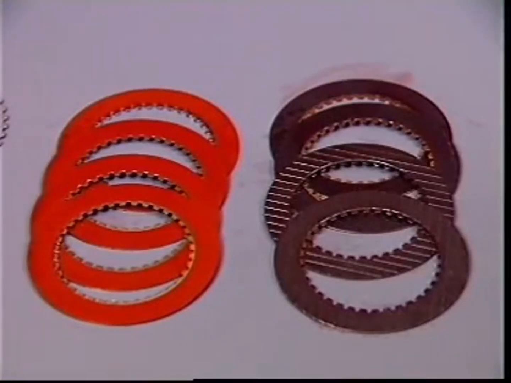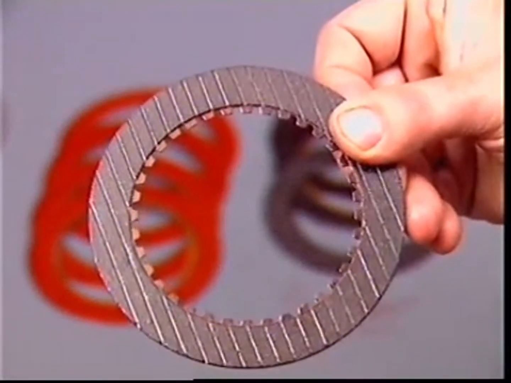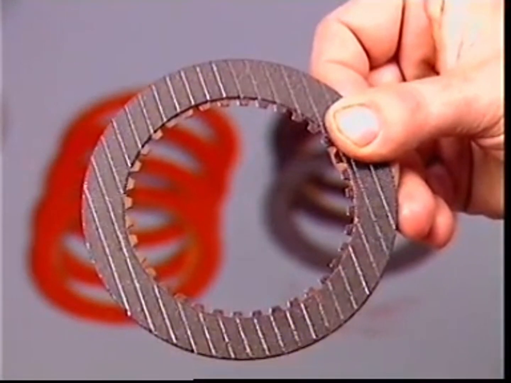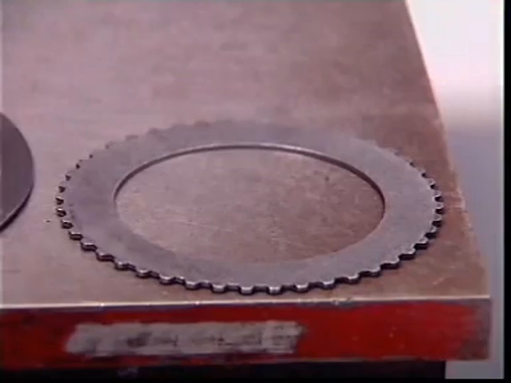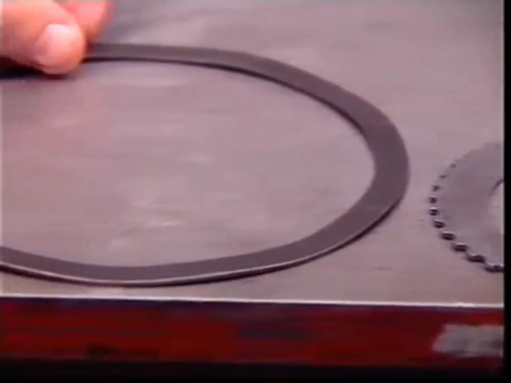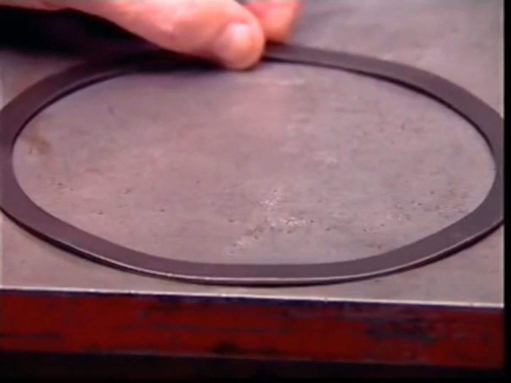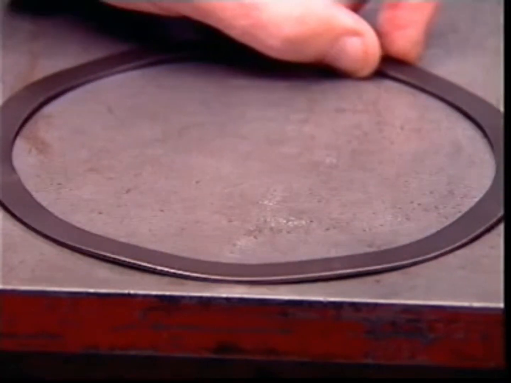The friction material may be plain or grooved. Grooving allows for fluid to escape from between the plates when the clutch engages. The steel plates may be dished or waved, with alternate high and low segments. This design promotes smooth engagement.